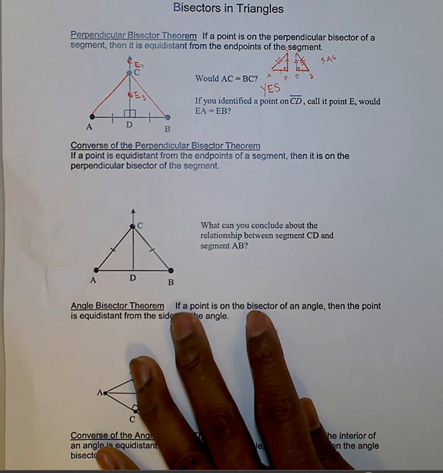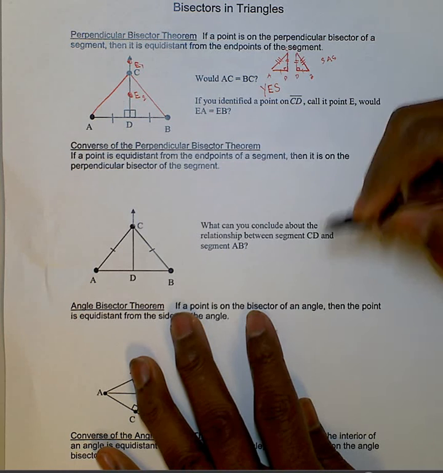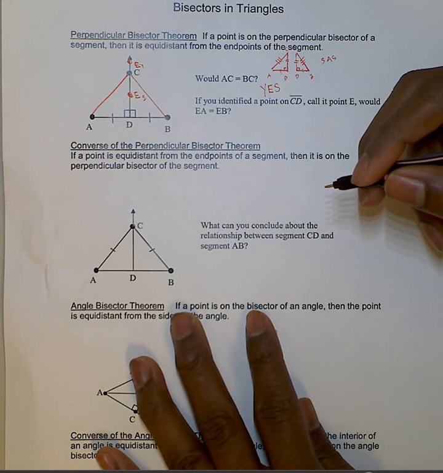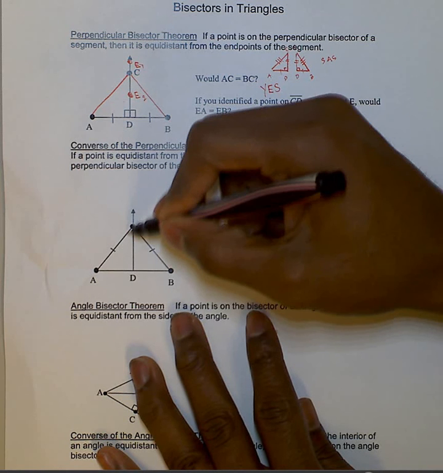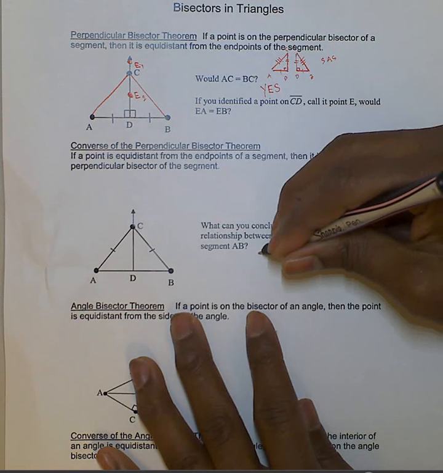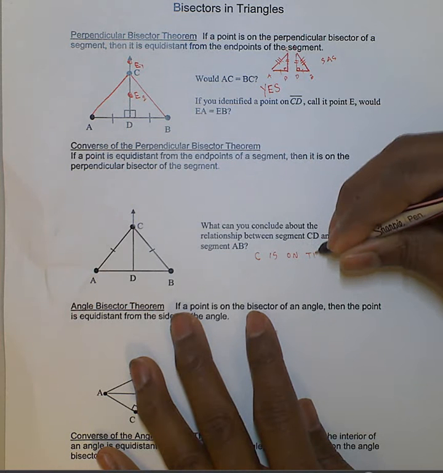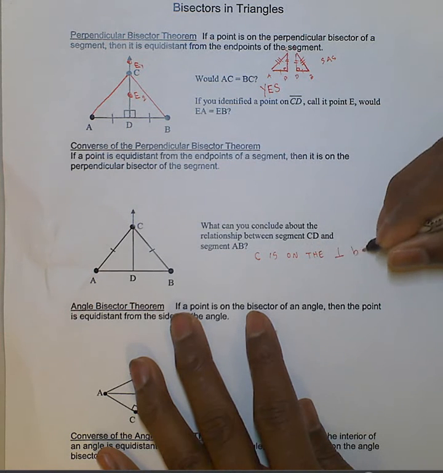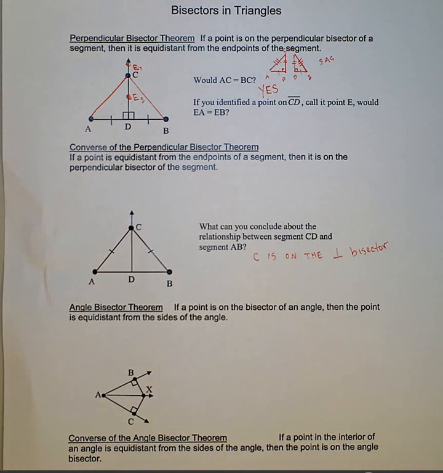Okay, the converse just says it the other way. If we know that this point is equidistant from the endpoints of a segment, then it has to be on the perpendicular bisector. Okay, and so we see that CB and CA are equal to each other. C is equidistant from A and B. So what do we know? We know C is on the perpendicular bisector. Okay, so that is the perpendicular bisector theorem.